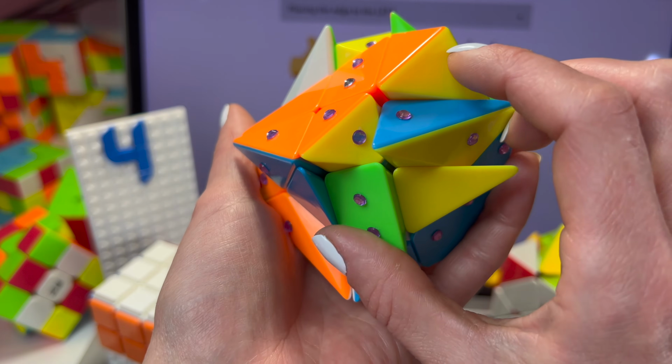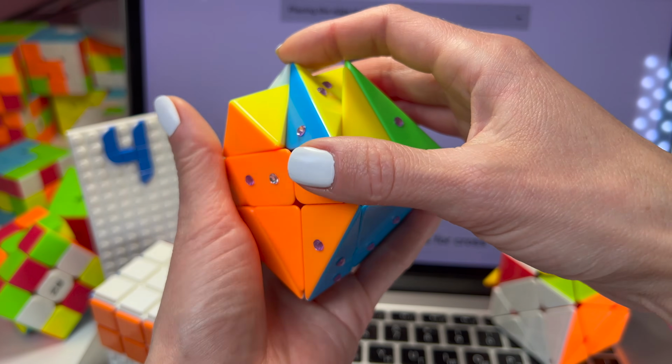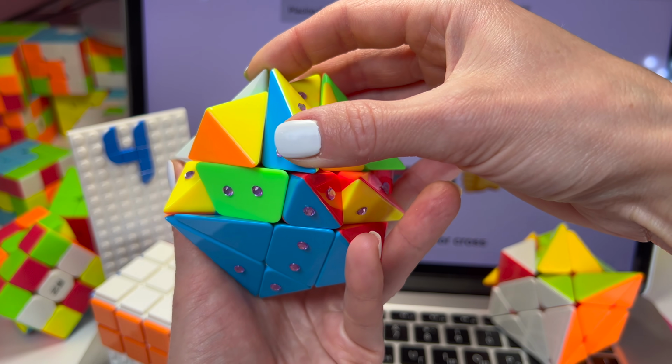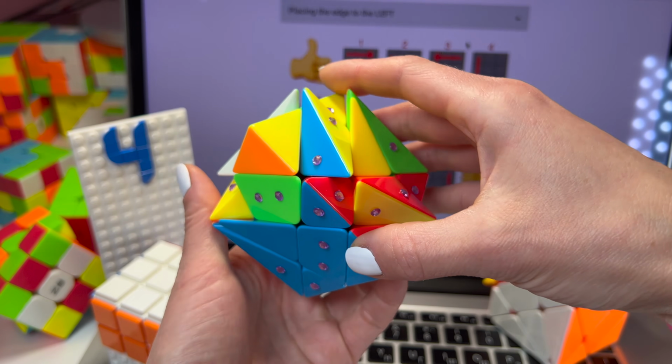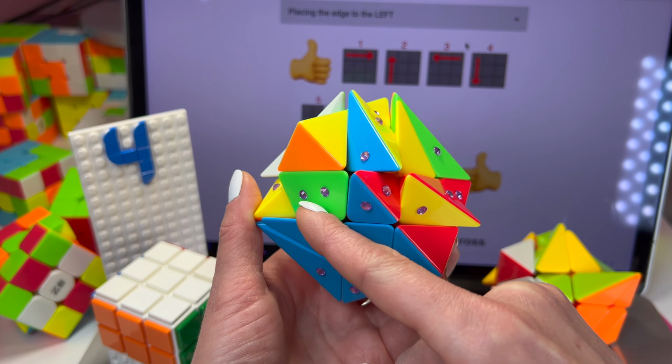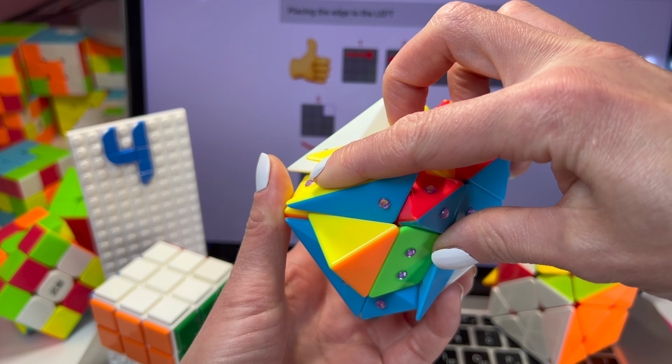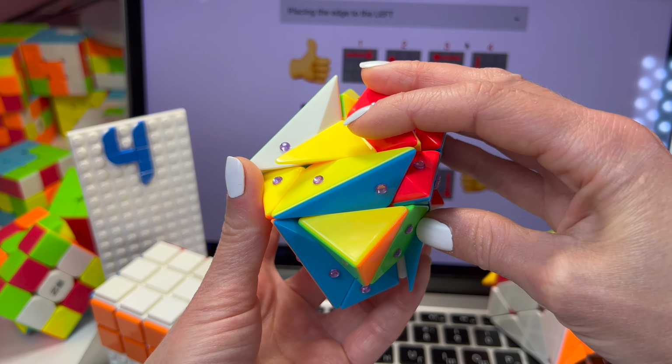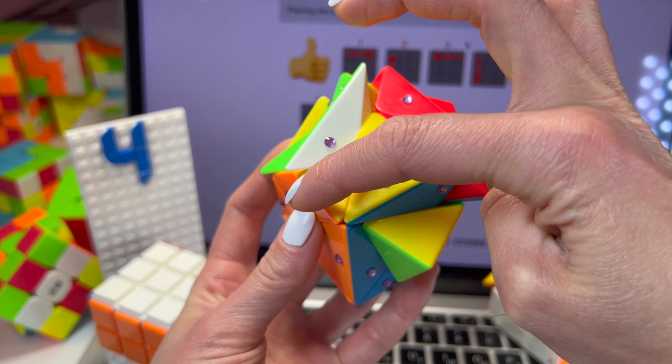Let's put it back. I want to connect it to another center. Let's figure out what we get if we solve this edge to the left. Let's put it to the left. This edge will be correctly solved. Let's put it back.